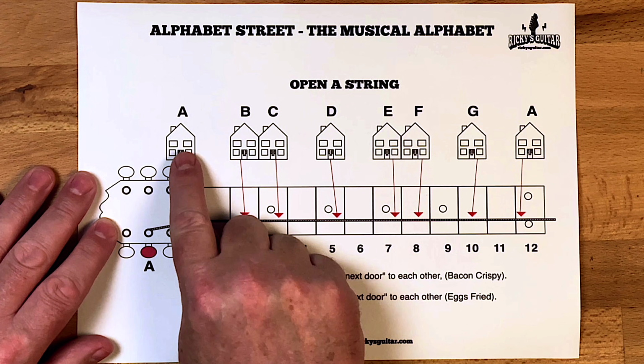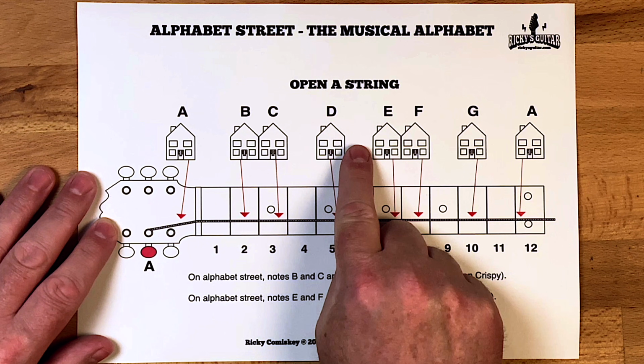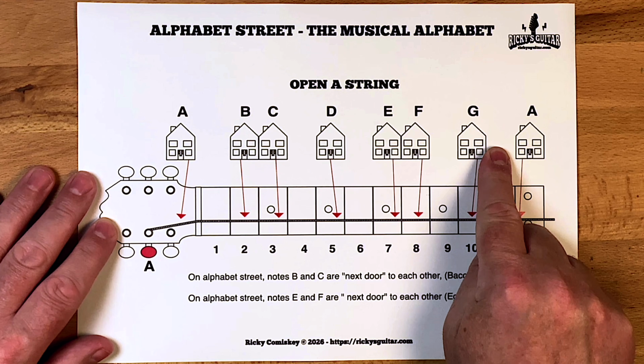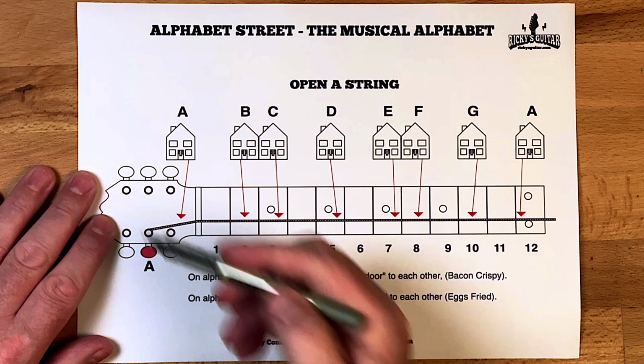However, you can see there are gaps in between A and B, C and D, D and E, F and G, and G and A. And this is where the sharps and the flats come in. Let's talk about sharps first.